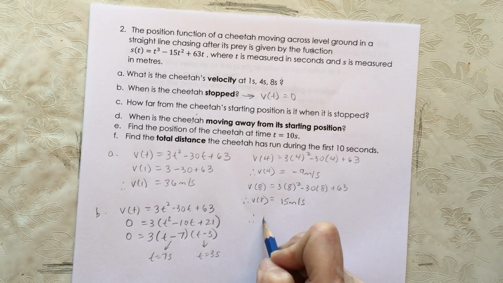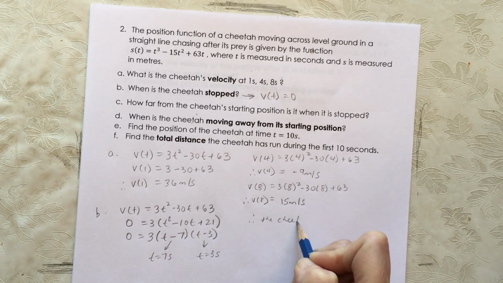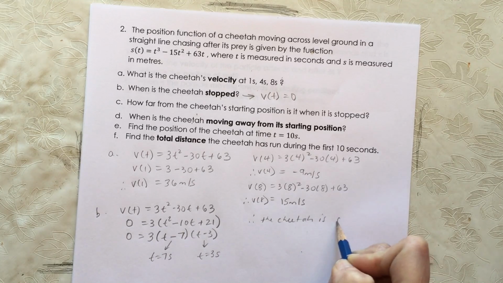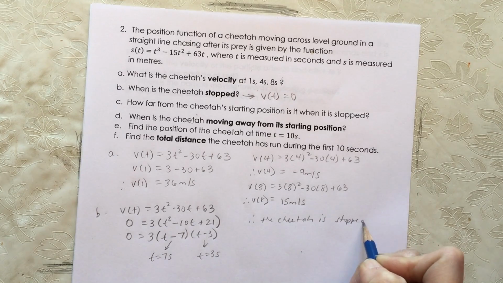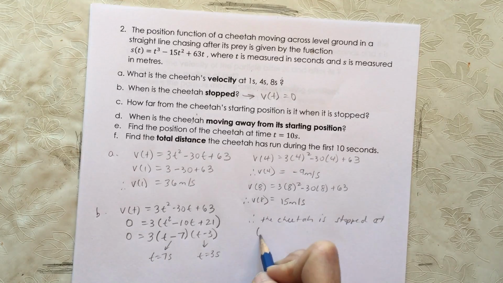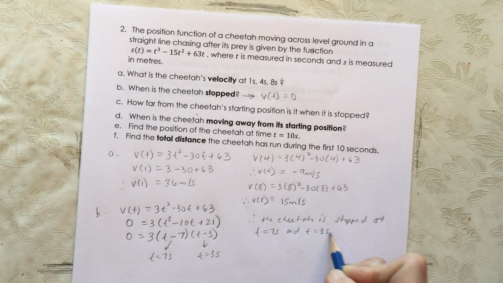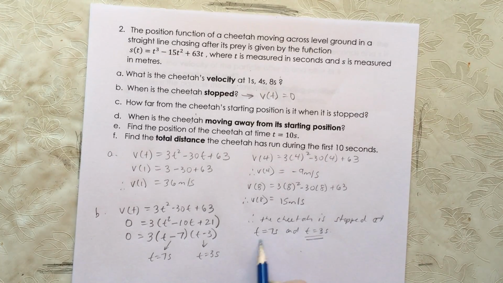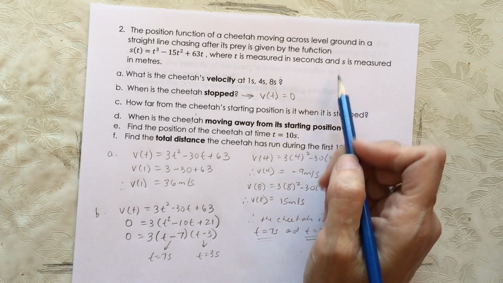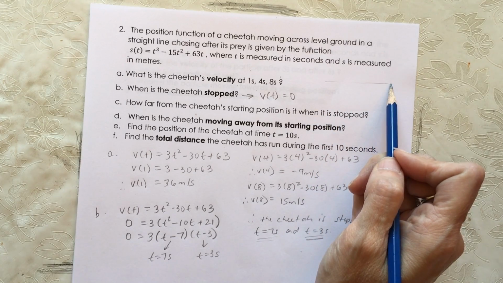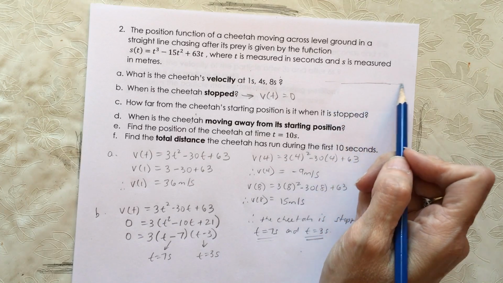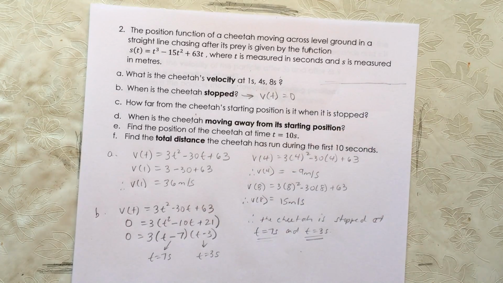So therefore, the cheetah is stopped at t equals 7 seconds and t equals 3 seconds. But it stops first at 3 seconds and then again at 7 seconds. And remember, we're considering that the cheetah's running in a straight line. It can stop, then it can turn around, it can go back and forth, but just in a straight line.